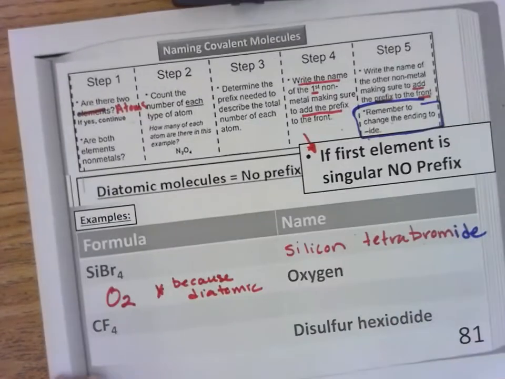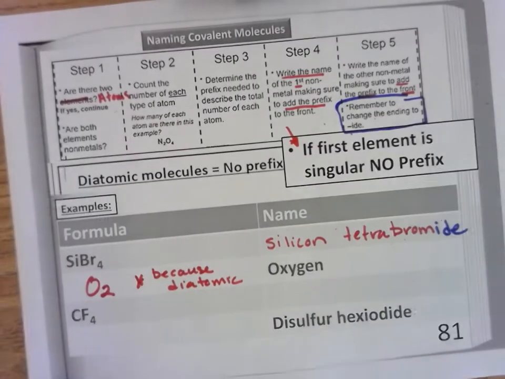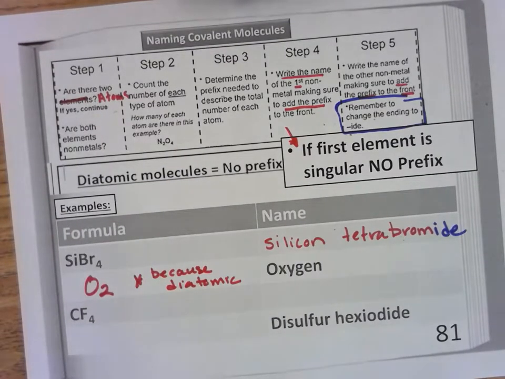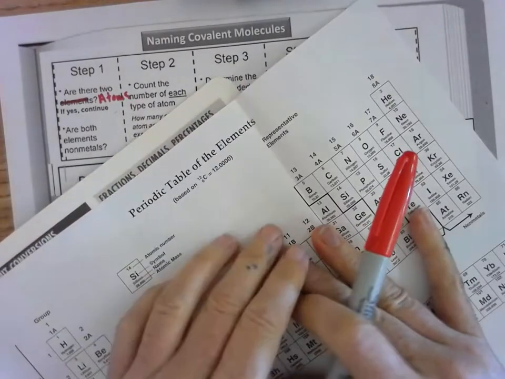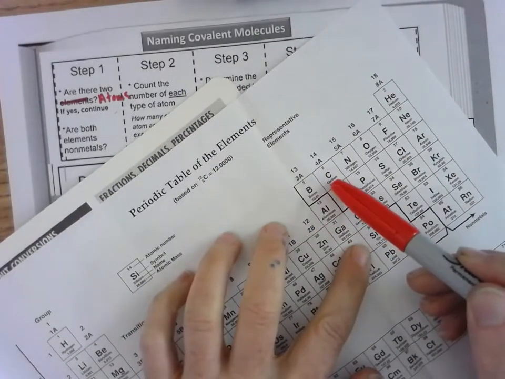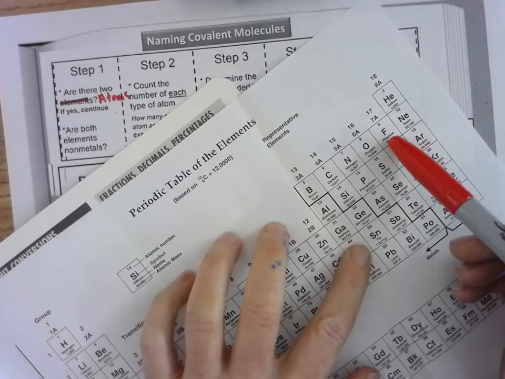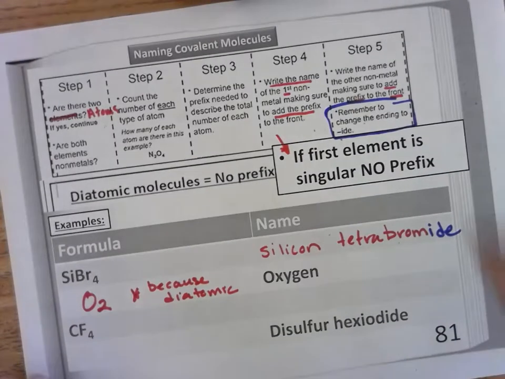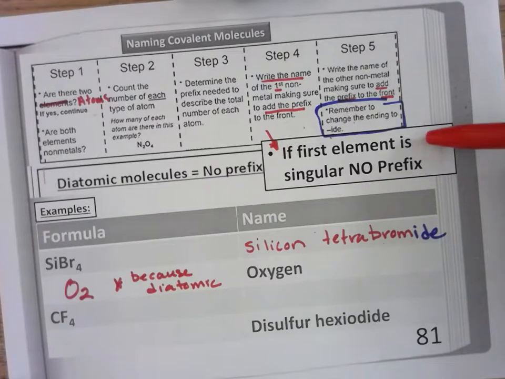All right, the next one, CF4. Are there two atoms? Yes. Are both elements non-metals? Carbon and fluorine. So I'm going to go to my periodic table. Carbon, fluorine. They're both to the right of the stair-step line, so they are both non-metals, and I'm going to continue. I have 1 carbon, I have 4 fluorine, so again I have the mono and the tetra for the prefixes, but the first element is singular, so no prefix.